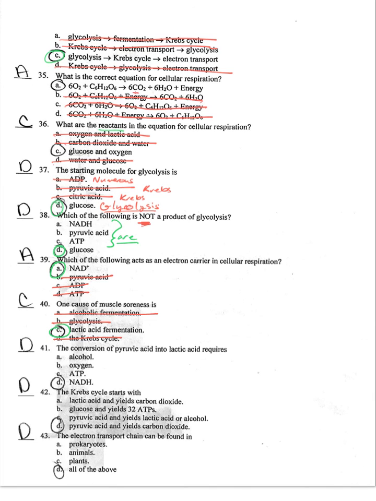The conversion of pyruvic acid to lactic acid requires which of these? NADH is the answer, if you remember. It's interesting that this person got the pyruvic acid questions correct, but missed out on some understanding of fermentation. So I'm not sure what's going on with this test. I don't know how you can get this question right and confuse some of the more basic questions on lactic acid fermentation. But in any case, this is fermentation.